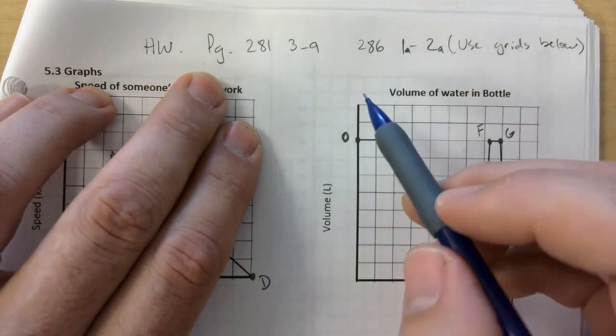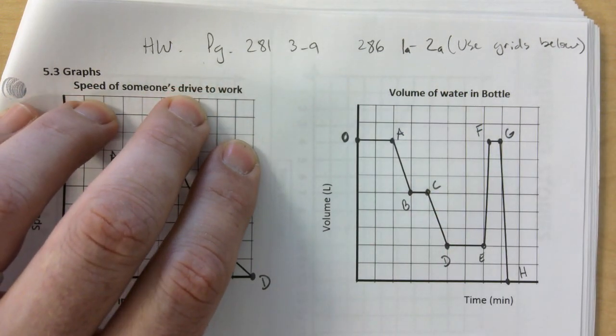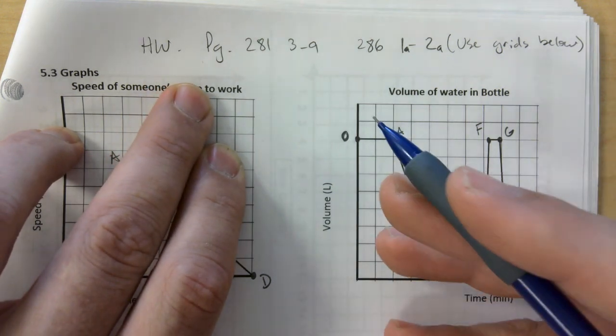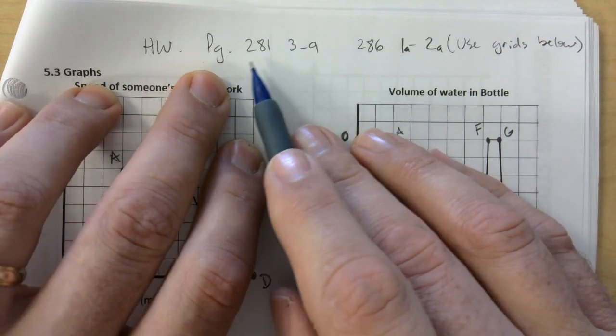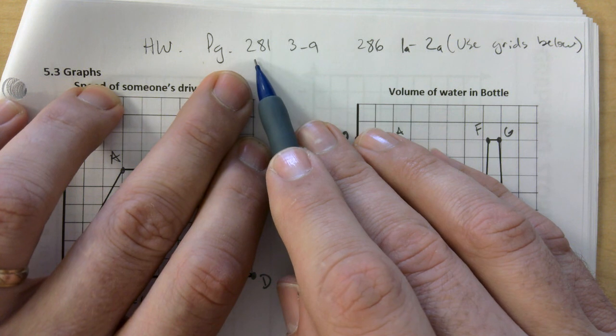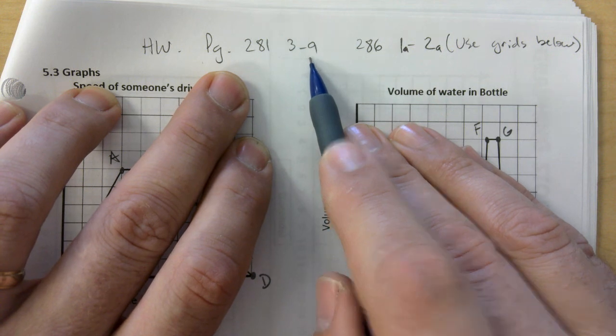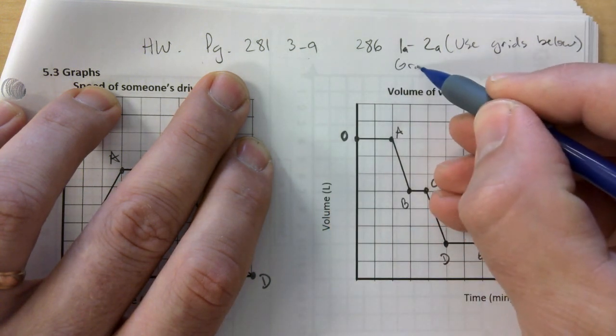All right, I'm going to go over these two tomorrow, so finish those up please, and then I want you to go through page 281, 3 to 9. They're not very long, but they go through this. And this is graphing, folks.